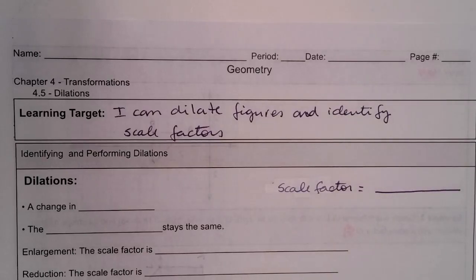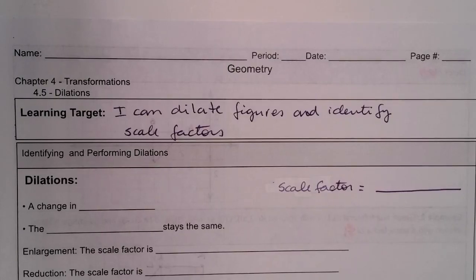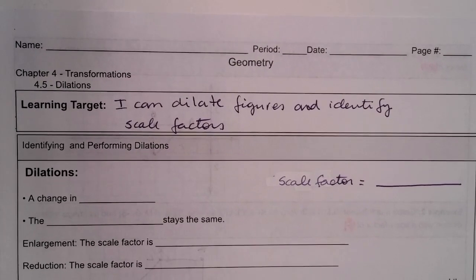All right, 4.5 on dilations. Learning target: I can dilate figures and identify scale factors. This is an important lesson, okay? There's a lot of little things you need to know about it.